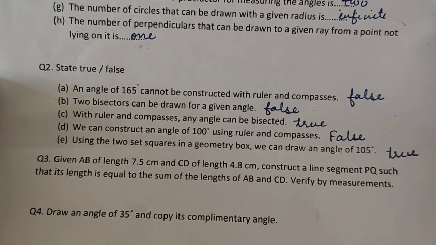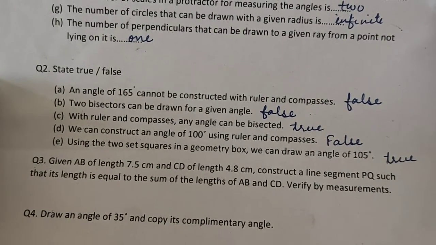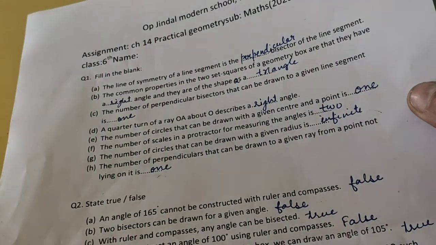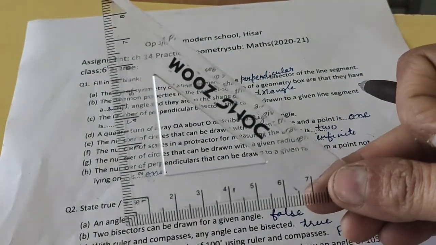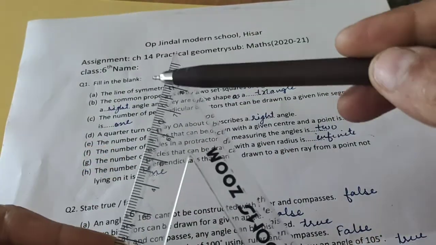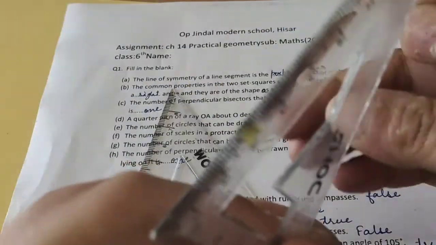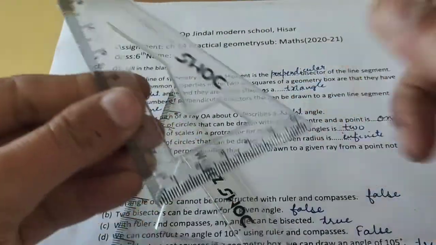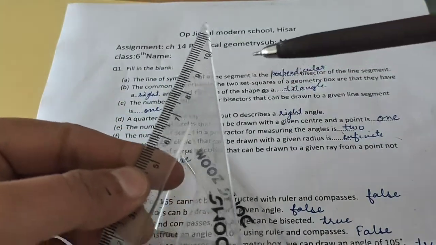Now the E part: using the two set squares in a geometry box, we can draw an angle of 105 degrees. So it is true. Why is it true? Just look at these set squares. In one set square, one angle is 90 degrees, this is 45 and this is 45 degrees. And in the other set square, which we find in geometry boxes, this is 90 degrees, this is 60 degrees and this is 30 degrees.